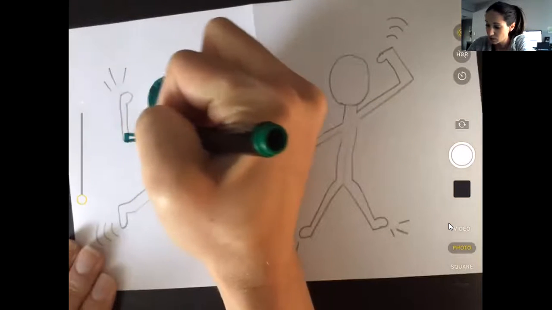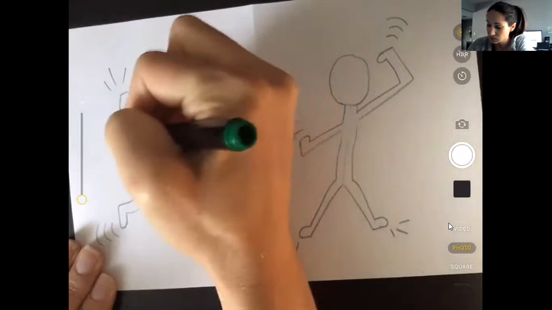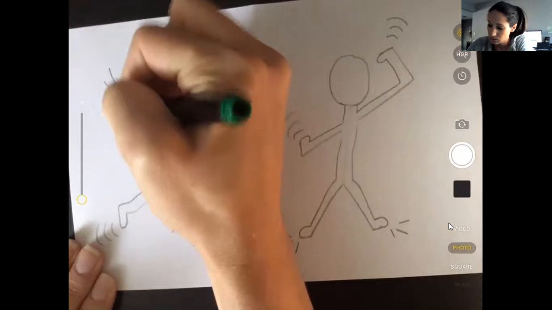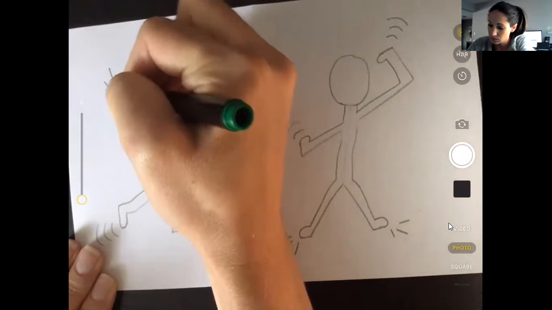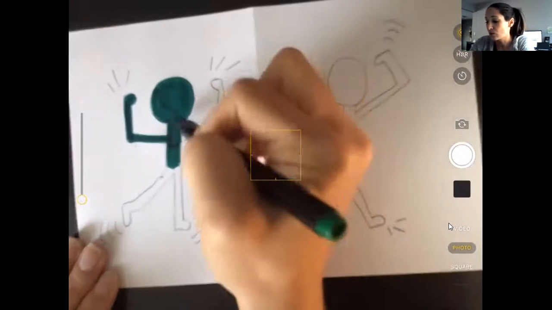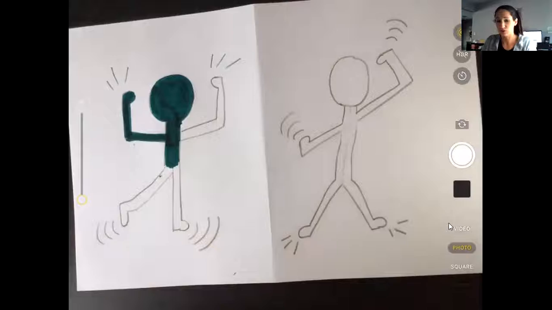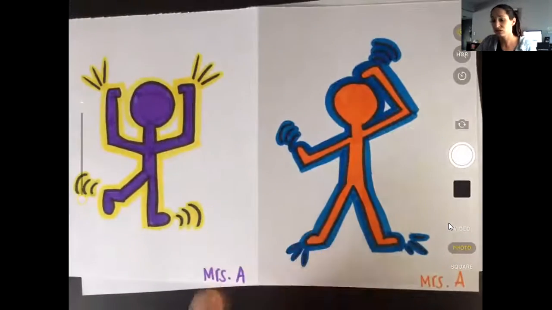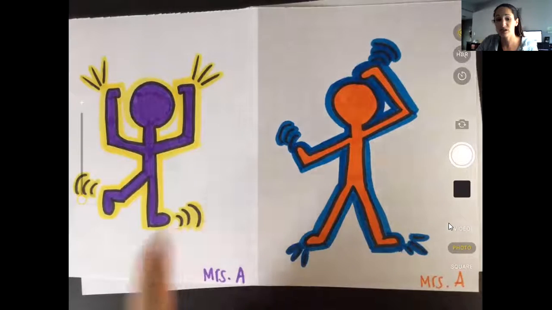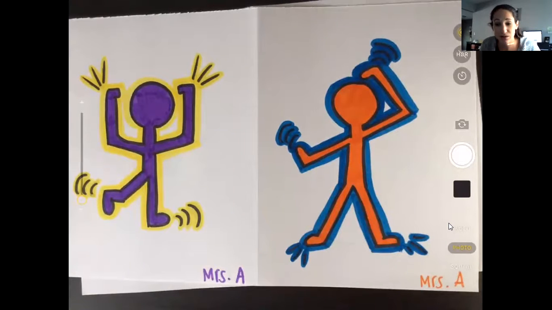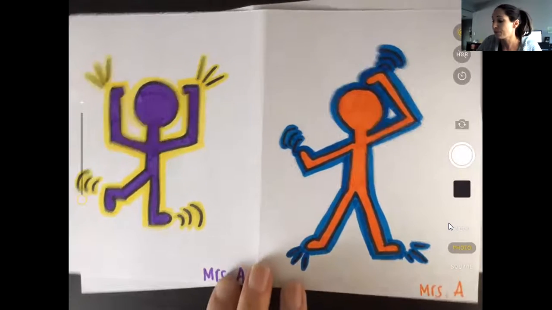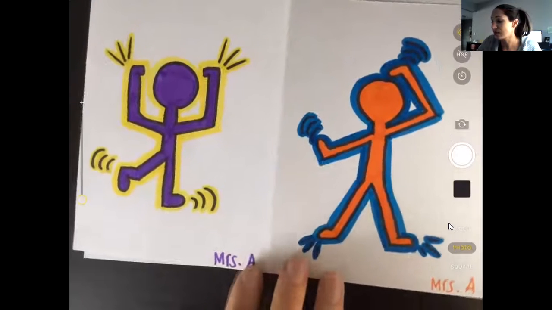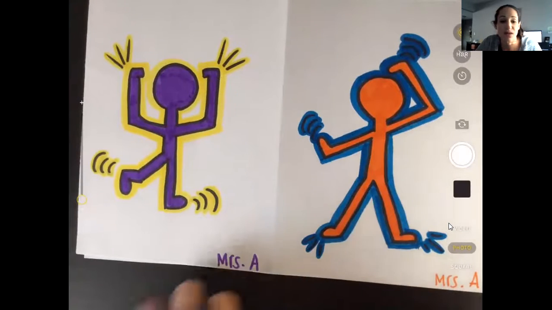And then once you're done with that, I want you guys to take another color. I'm not going to show you the entire thing coloring because you get it. Then once you're done with that color, I want you to outline around it with another color to kind of make it look like it's glowing, if that makes sense. And that will just give it a little bit more of a Keith Haring feel.